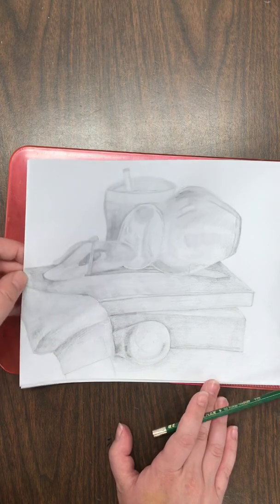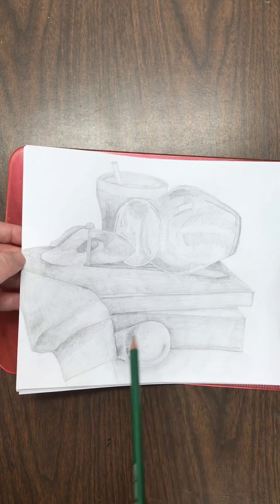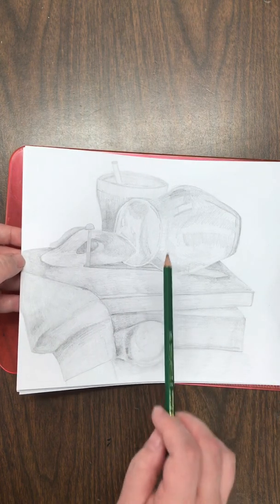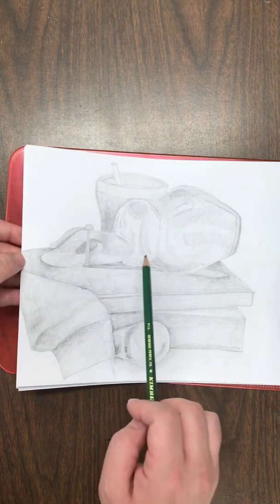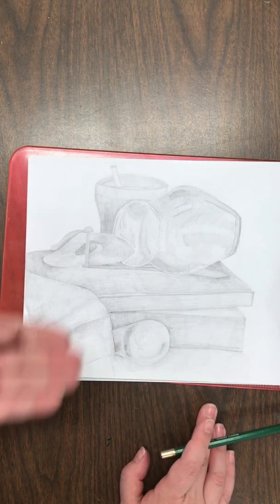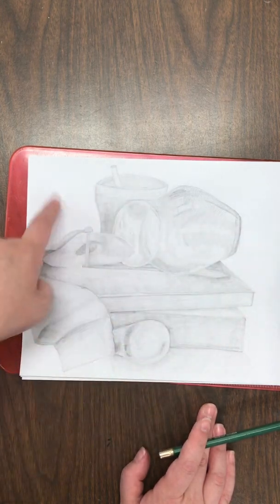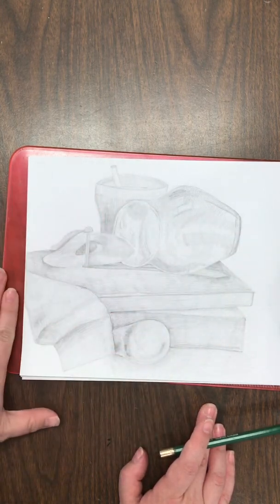So this is what I would say your medium values. I'm starting to place some dark stuff. I'm leaving some highlights, okay? So the next video will be me pushing that even further, and I'm probably going to value the background as well. All right, so this is what's due today.